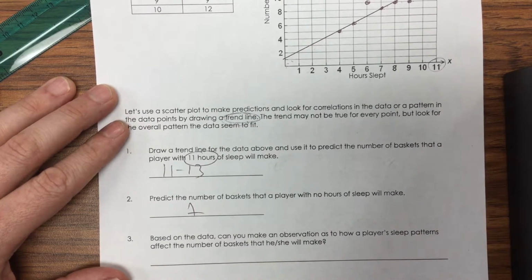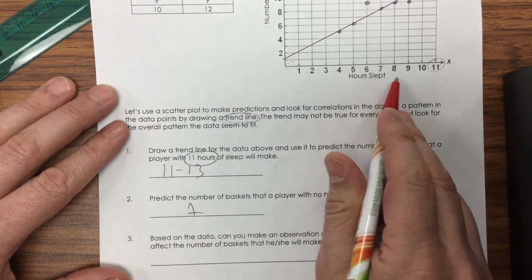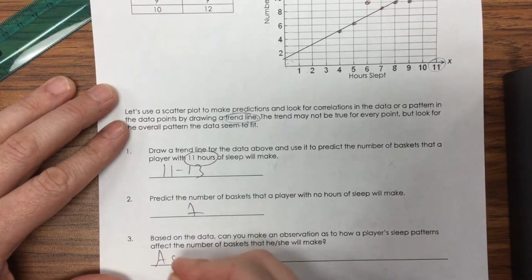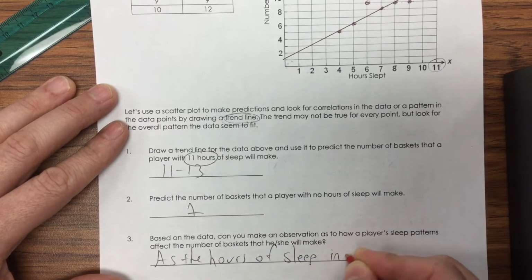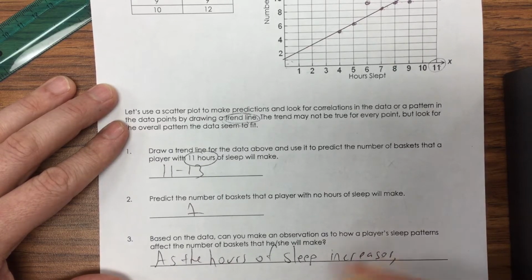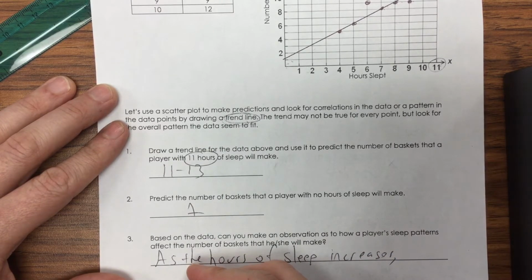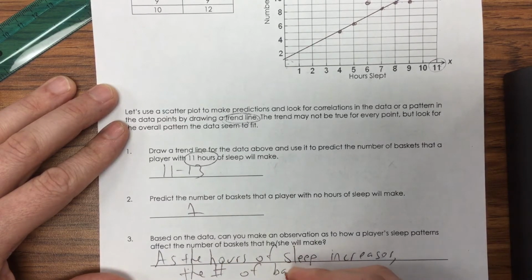Yes. As the hours of sleep increase, the number of baskets also increases. And that is the definition of a positive correlation.